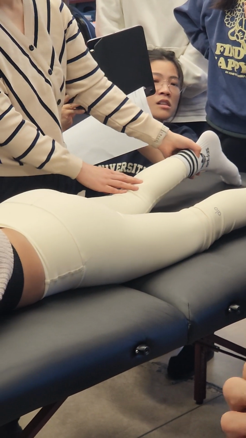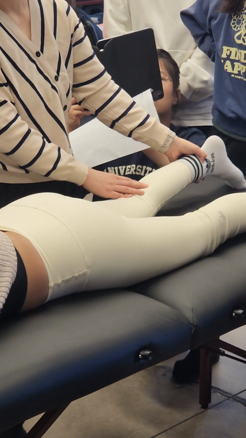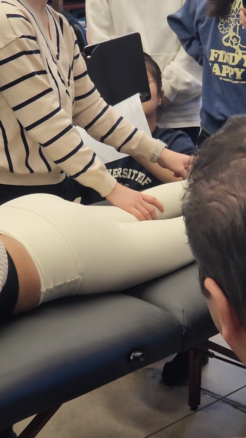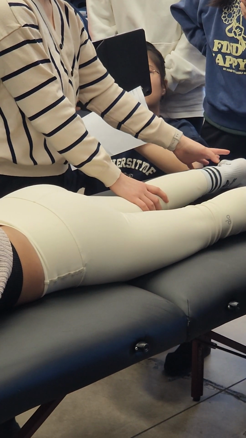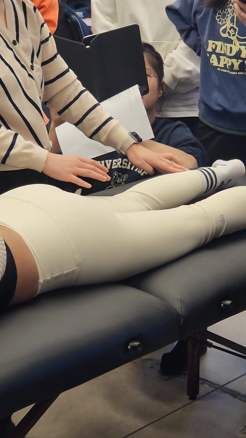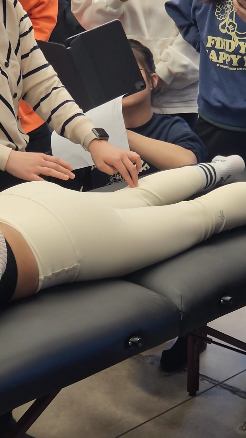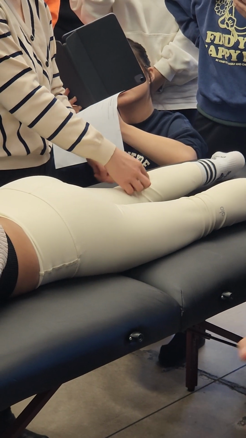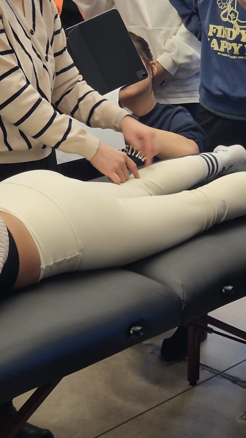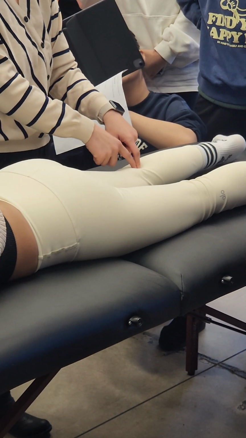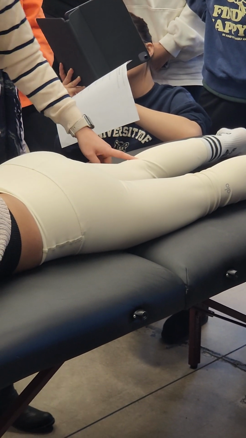And then, the small saphenous vein, we can do it in this position. The small saphenous vein comes from the lateral side of the foot, and then goes all the way up along the leg, and then it goes to the popliteal fossa and drains into the popliteal vein.